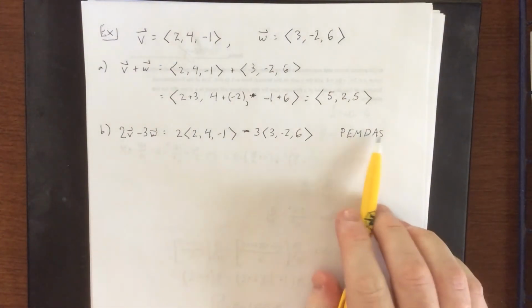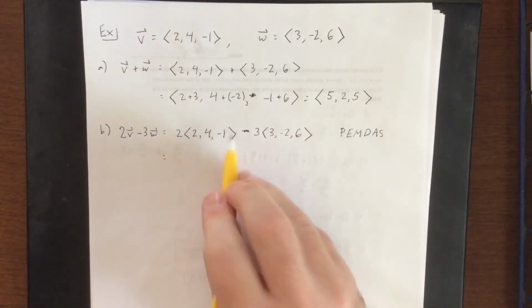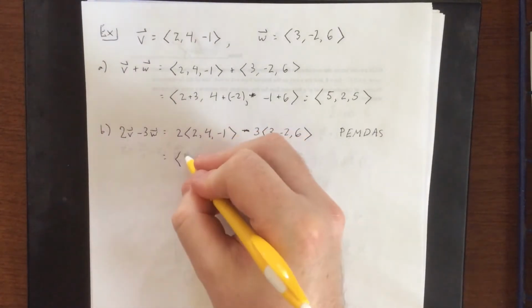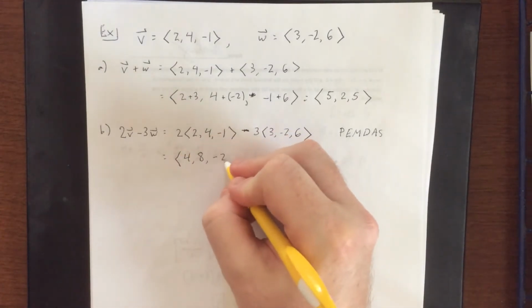Multiplication should take place before addition or subtraction, so we're going to take care of the scalar multiplication first. We'll multiply the 2 through. 2 times 2 is 4. 2 times 4 is 8. And 2 times -1 is -2.